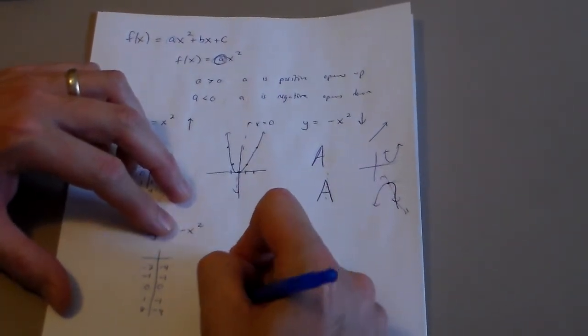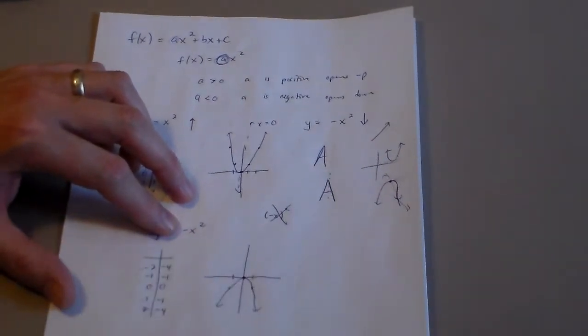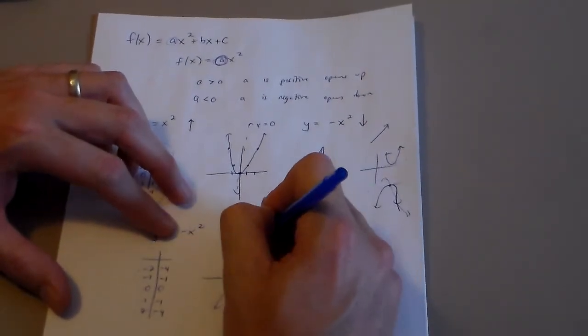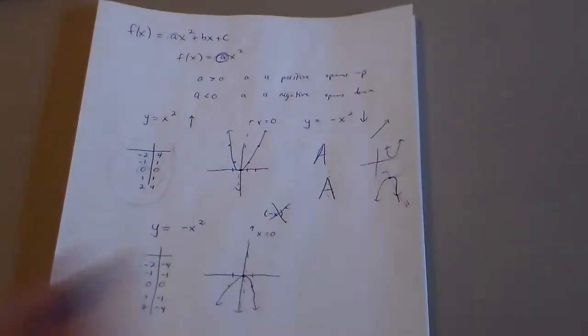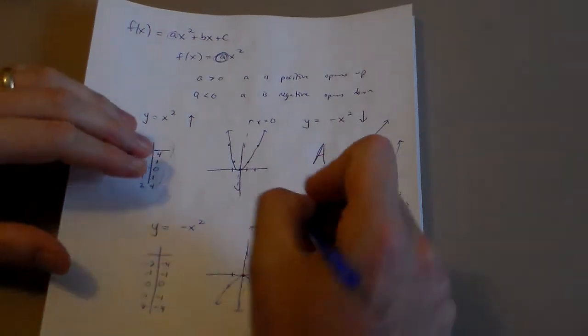And it's going to look the same as the other one. It's going to be a mirror image of the other one. Okay? So there's my parabola. And there's my dotted line. And my axis of symmetry is x equals 0. Okay? So, let's talk about some more characteristics of this. Okay? Because we're still talking about that.